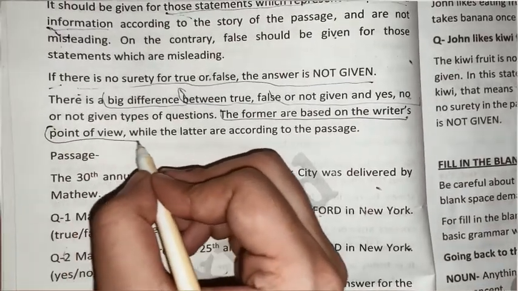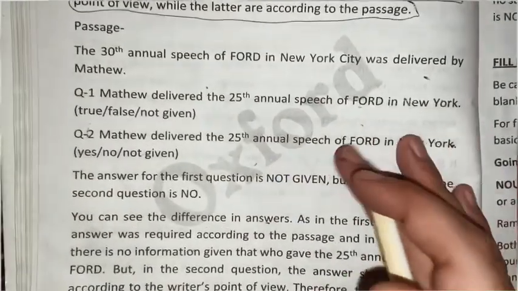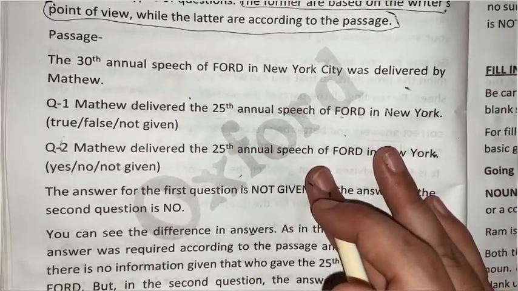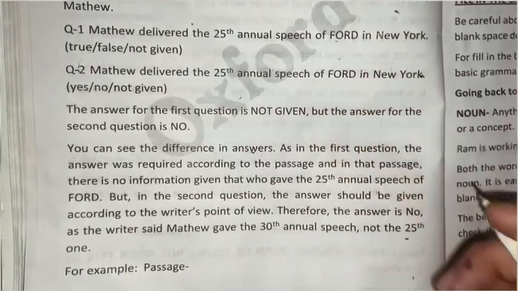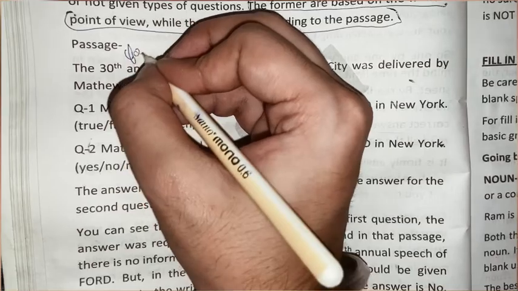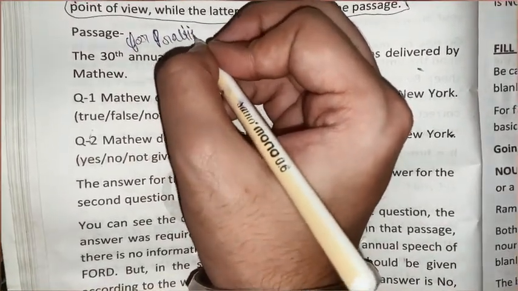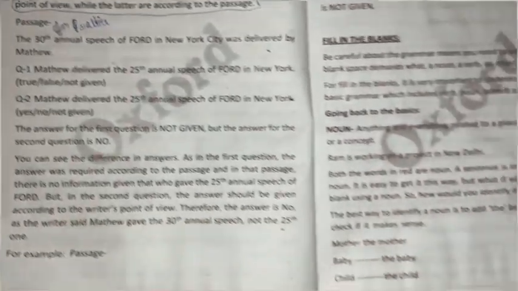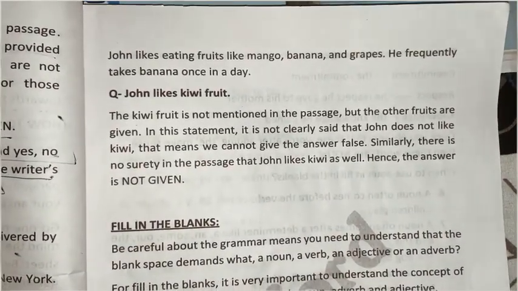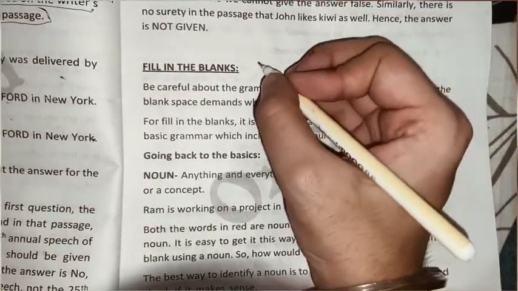So now we will talk about a passage so that we can practice it. The 30th annual speech of Ford in New York City was delivered by Matthew. You should solve this question to understand the whole concept of true, false, not given questions. Now we should talk about some fill in the blanks type of questions.